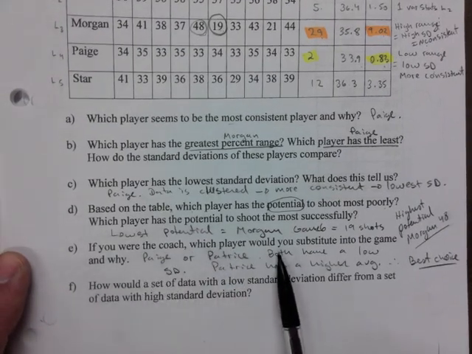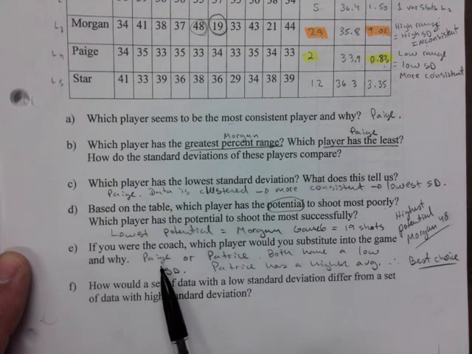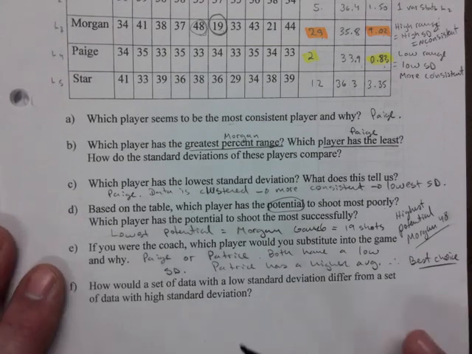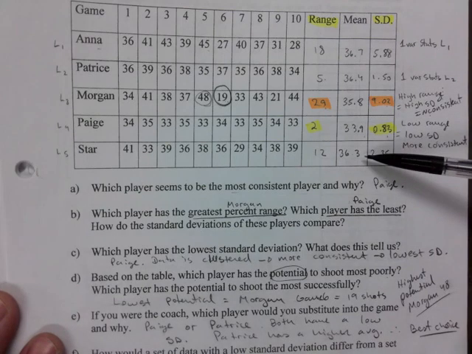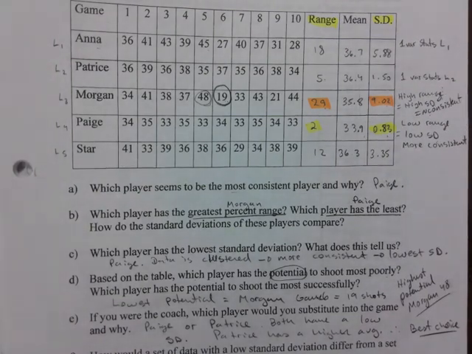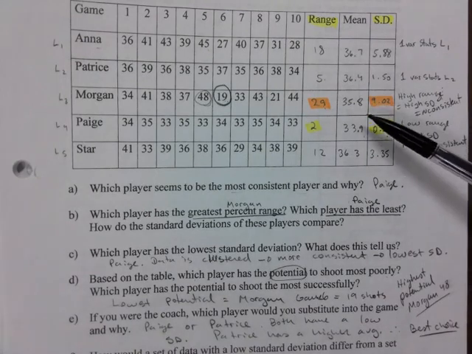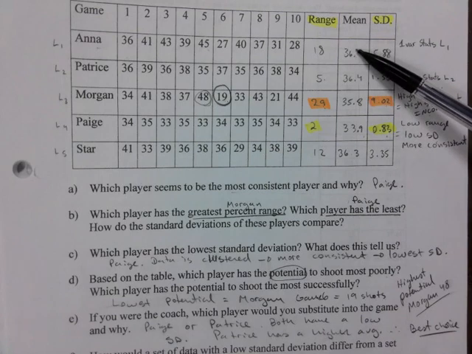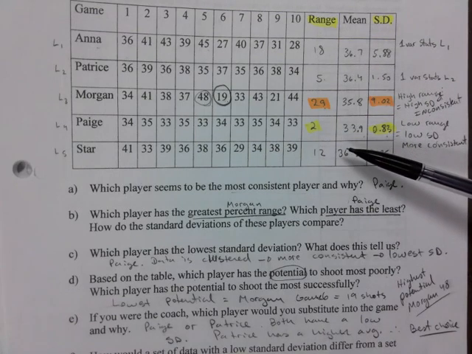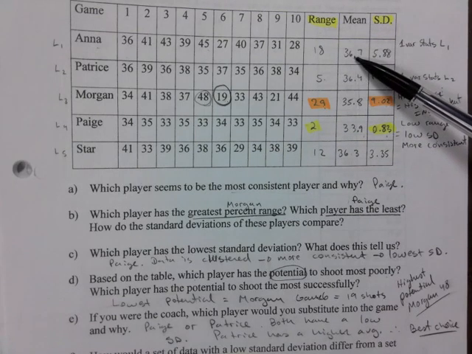If you were a coach, which player would you substitute into the game and why? Now, you kind of want to look at the average, right? The highest average is usually a good thing overall because you are scoring high, right? So the highest averages would be, right, 36, 36, and 36. There's three players with the highest average.